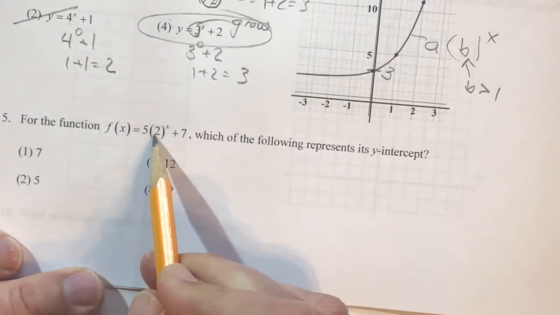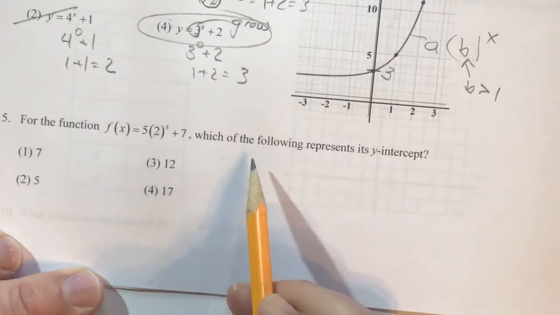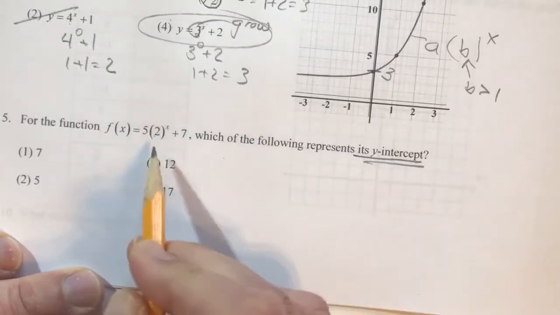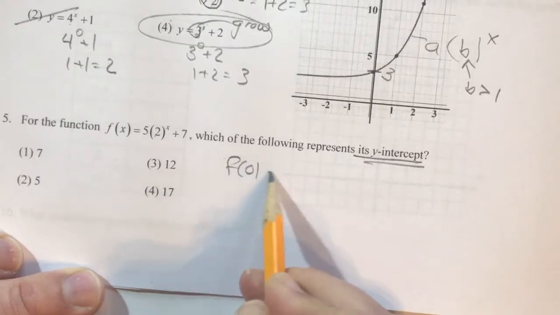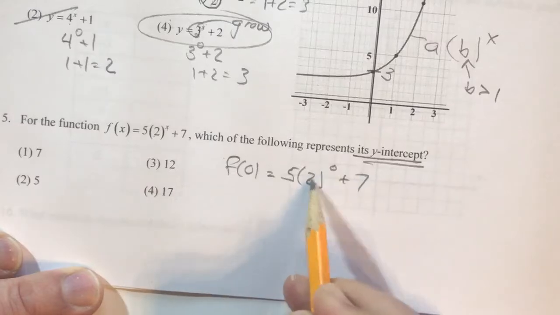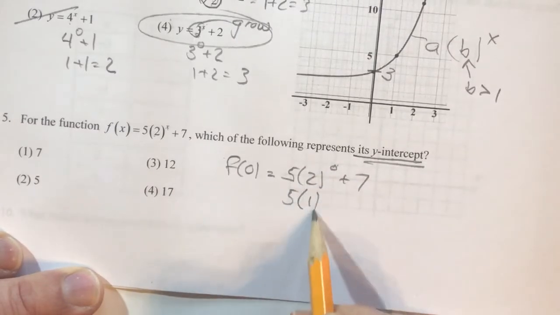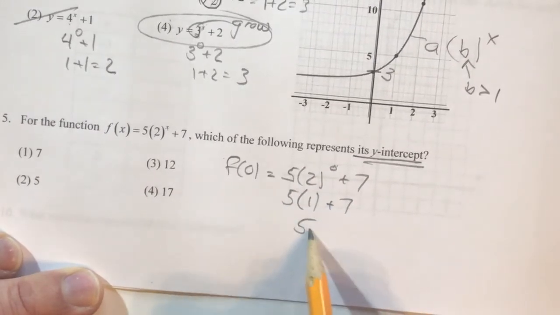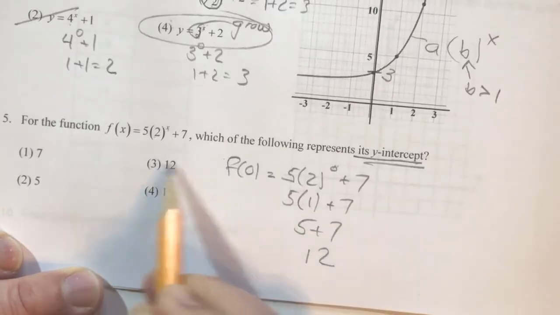All right. Next one, we got a growing exponential function, which of the following is the y-intercept? Just like I was doing a minute ago, plug 0 in. Let's see what we get out. 5, 2 to the 0, plus 7. Anything to the 0 power is 1. So I'm going to get 5 plus 7, which is 12. Choice 3.